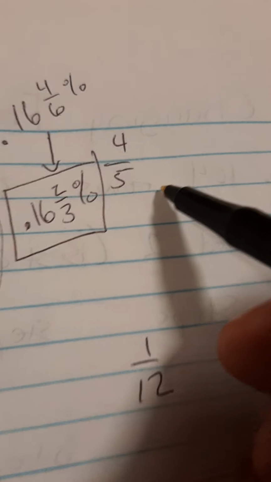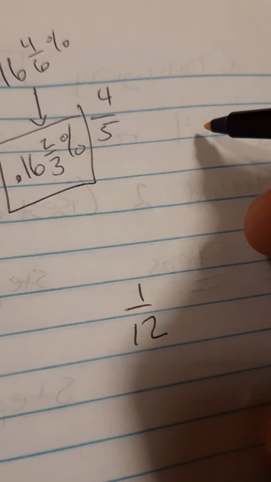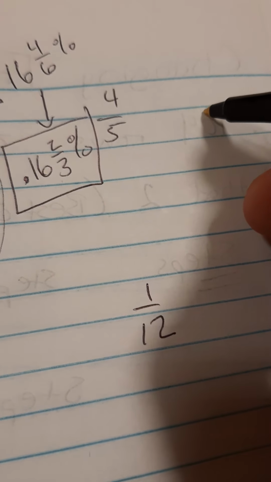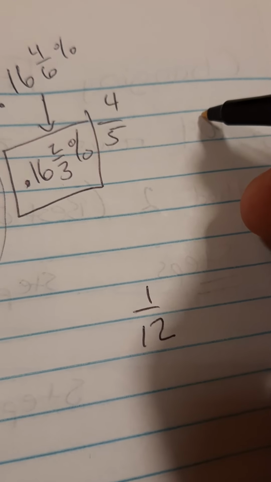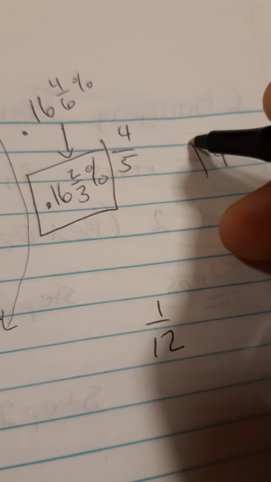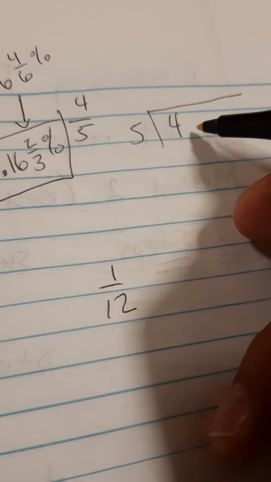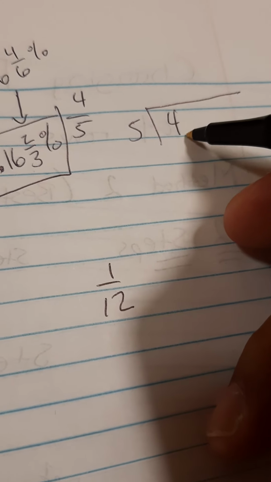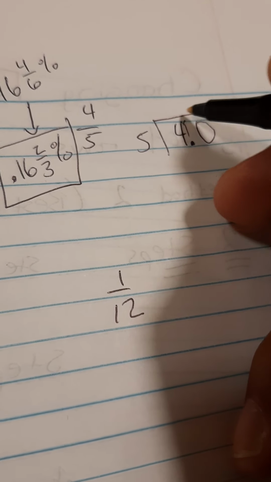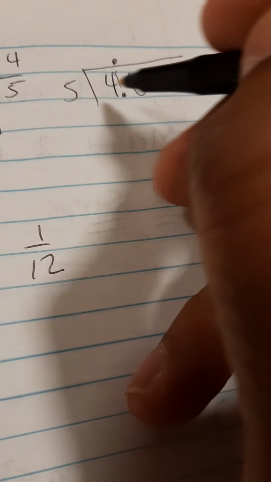Let's try this last one before I start video number 2. And this is going to be 4/5. Step 1, turn into a decimal. So 4 divided by 5. And we can't do that. 5 can't go into 4, so we'll add a decimal in order to put some zeros. And we're going to raise our decimal up where it's supposed to be in the right spot. Okay? Now we can work with this.